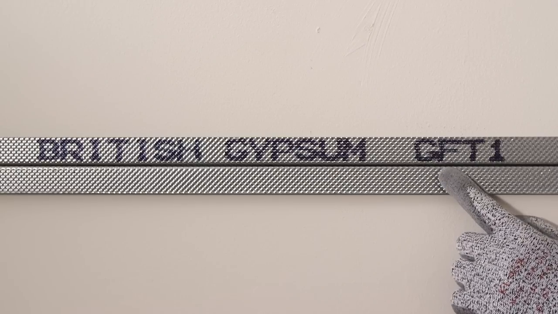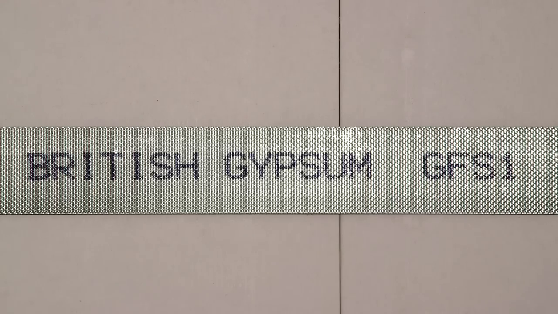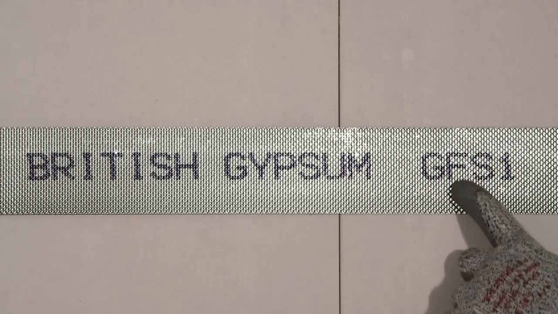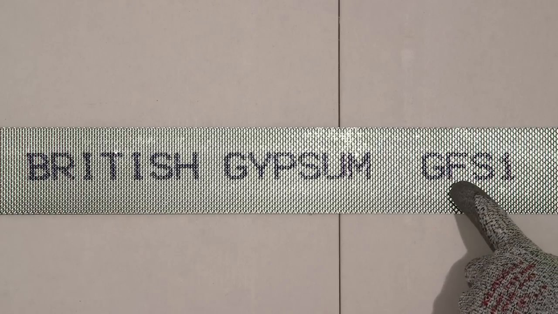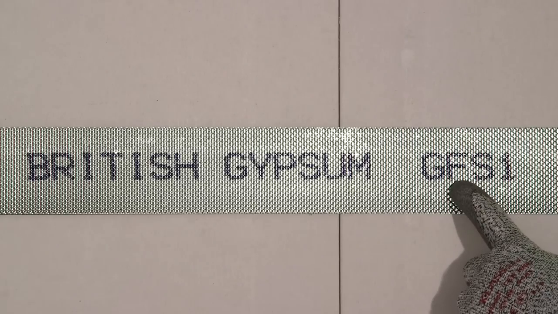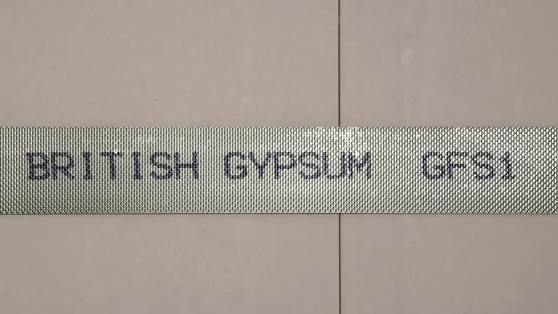GFT1 stands for gyproc fixing T-bar and is used to support board joints on single layer applications. GFS1 stands for gyproc fixing strap and is used to support board joints in double layer applications, and can also be used in deflection head details for a board end fixing.